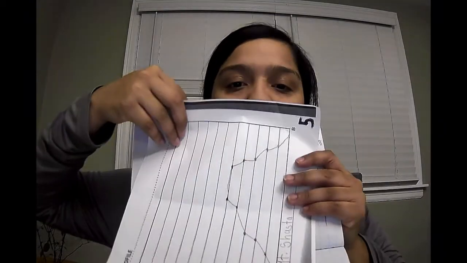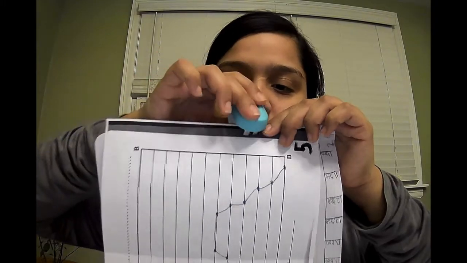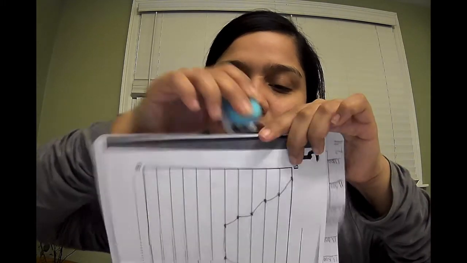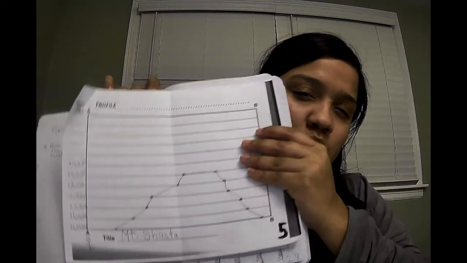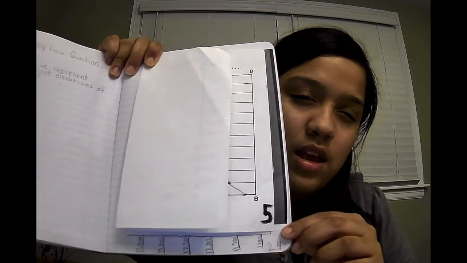Take that part and put it at the top of the page. We're just going to staple it together. You can use tape or glue. And this is page 24. And then you can fold it in half. And it is done.